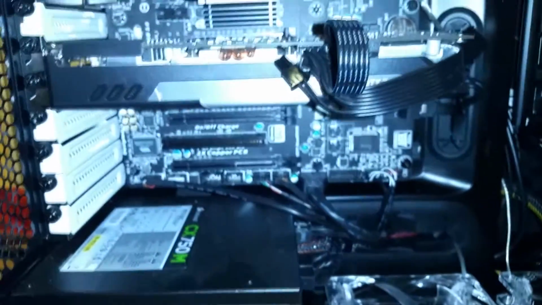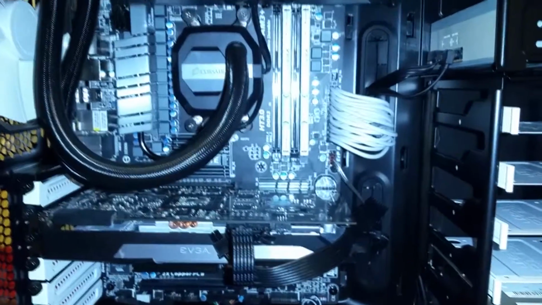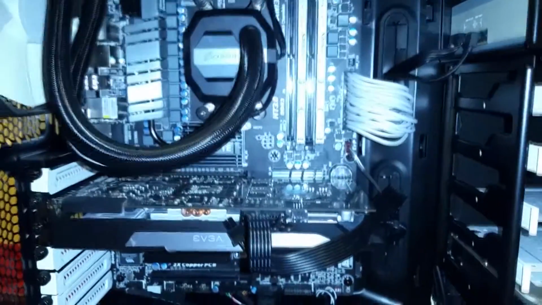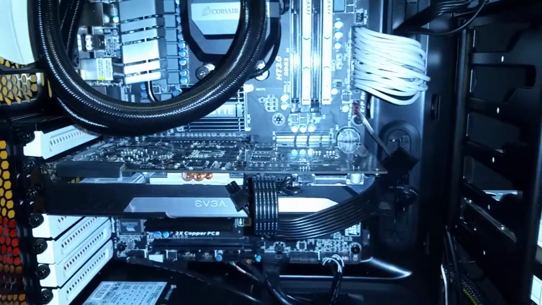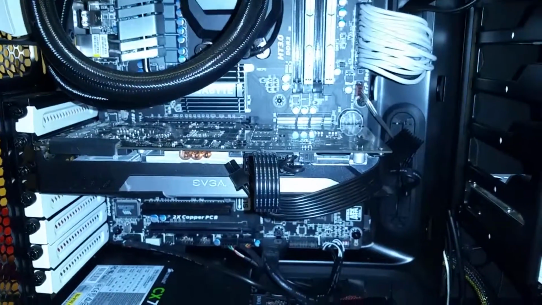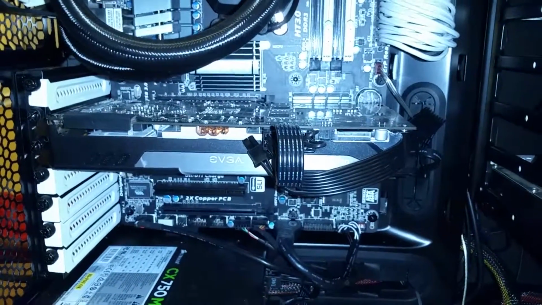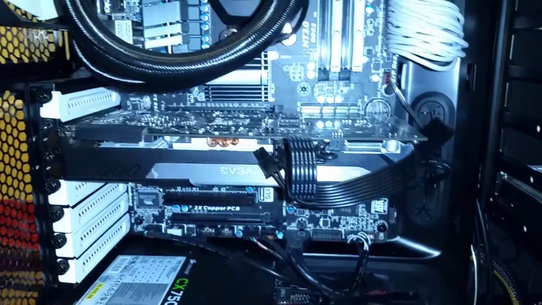For video editing, what you want to make sure you get is a strong processor over getting a very powerful graphics card. A strong graphics card is more so for video gaming, because video gaming is a lot of graphics. Video editing uses a lot of horsepower, so you need a nice strong CPU.